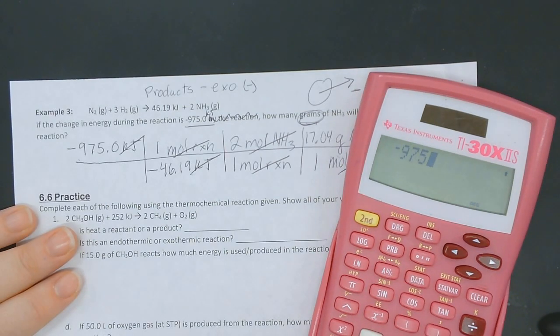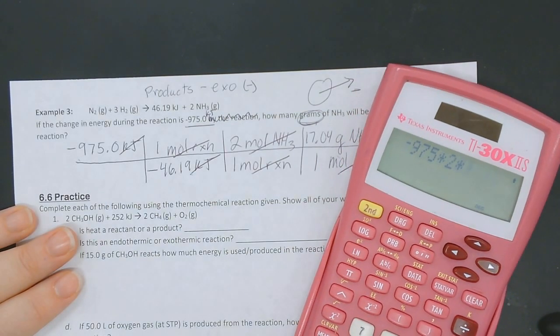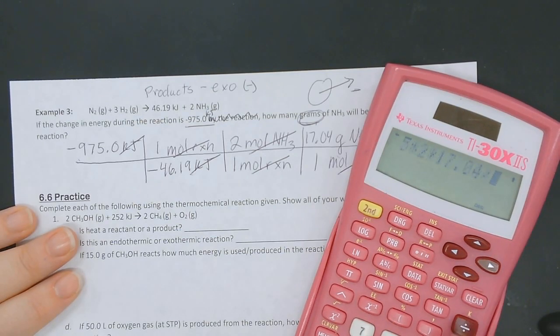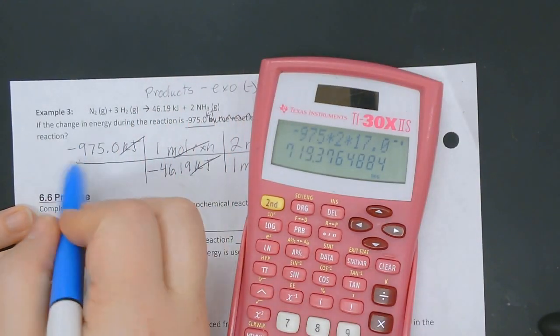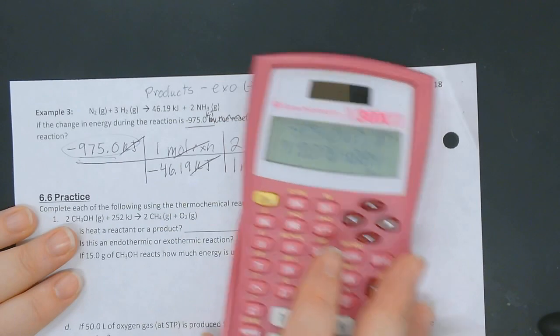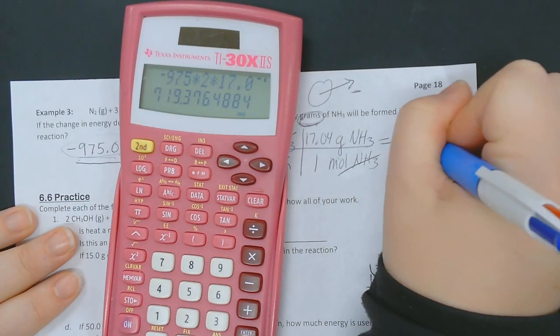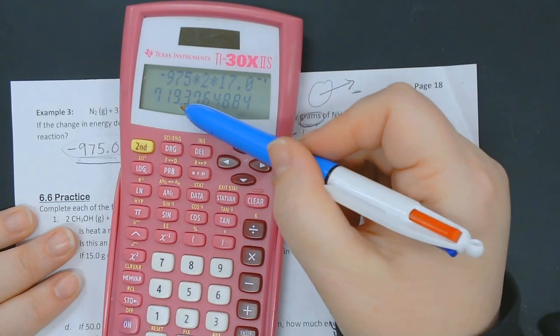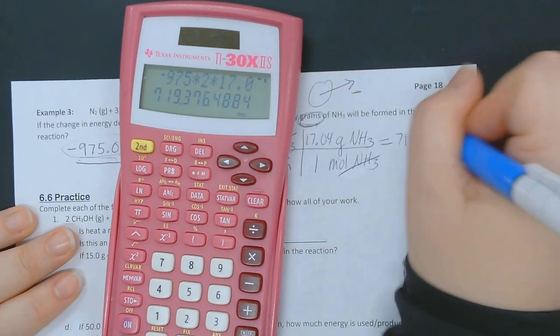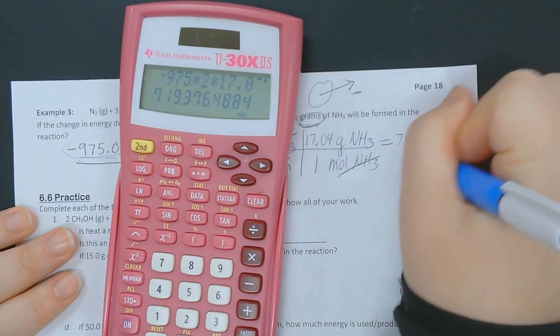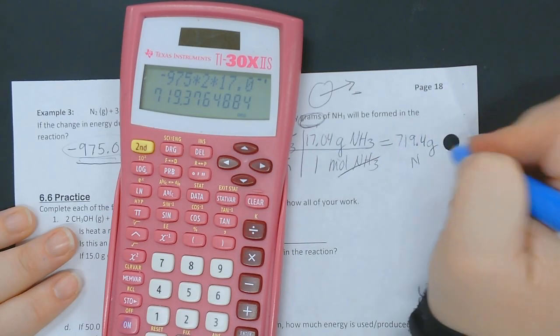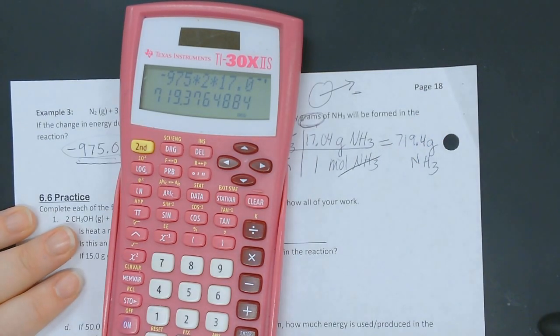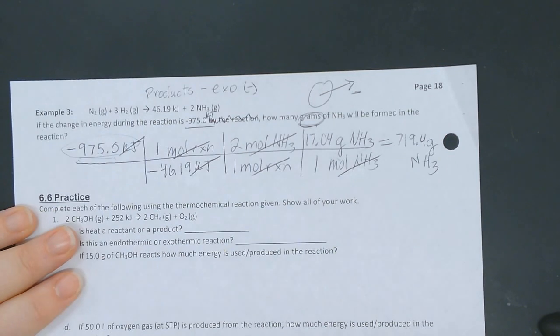Negative 975 times 2 times 17.04 divided by negative 46.19. We get 4 significant figures from our given value. So 719.3 will round to 719.4, and that is grams of NH3. So that is how we're going to approach these.